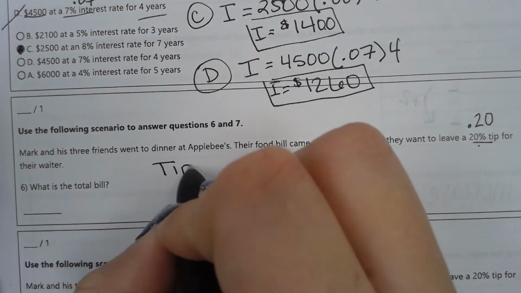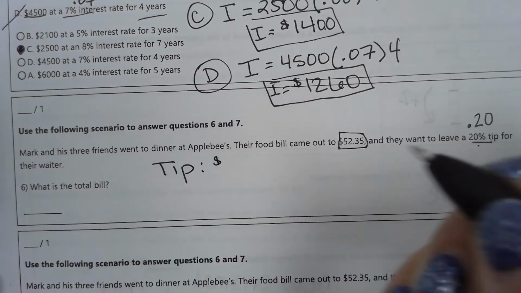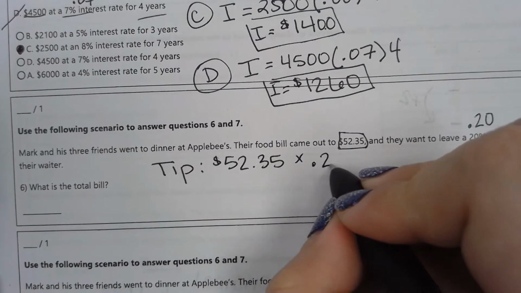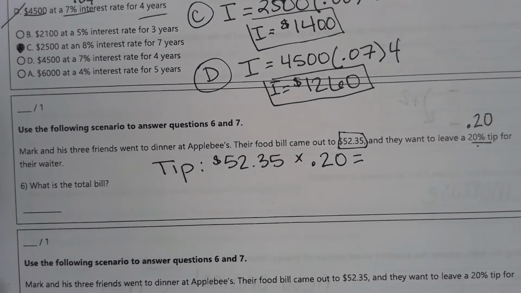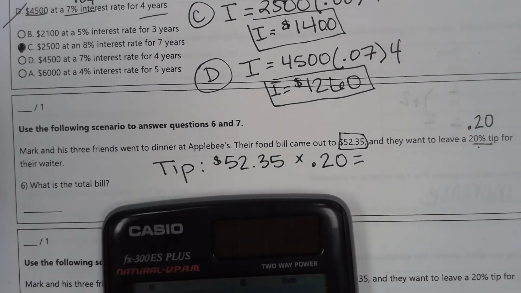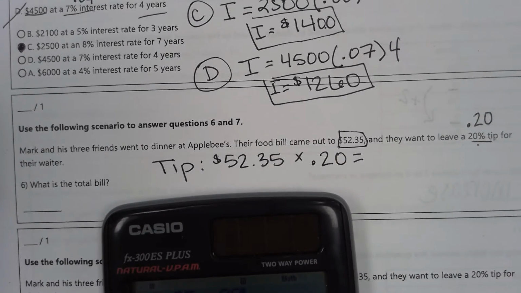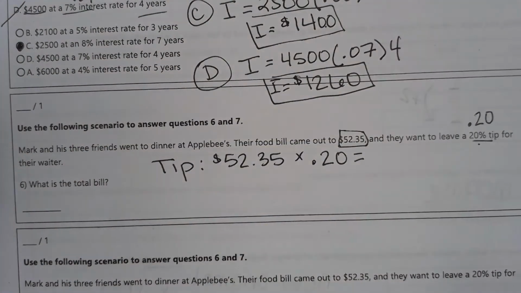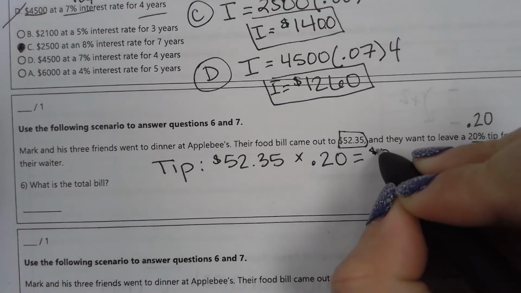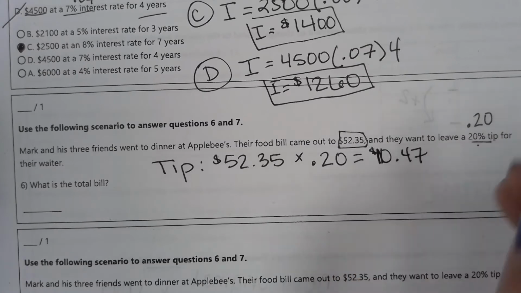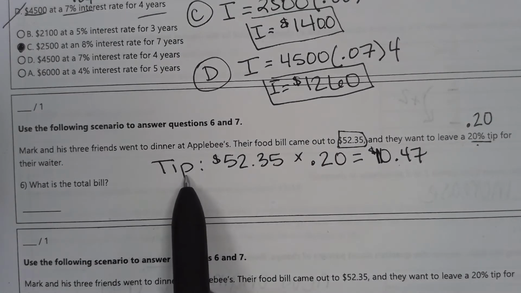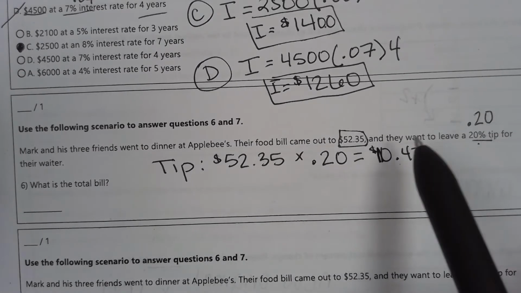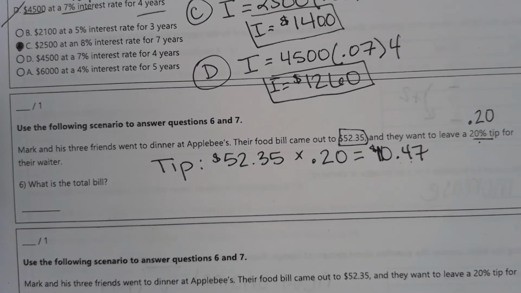So my tip is going to be the amount of the bill, which was $52.35, multiplied times my 20%, so 0.20. And when I do that, I get $10.47. So this $10.47 is telling me how much tip I'm leaving. So if my bill was $52.35 and I leave 20%, that means that I'm leaving $10.47.